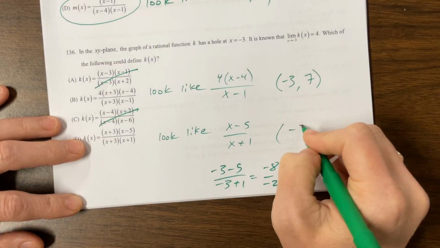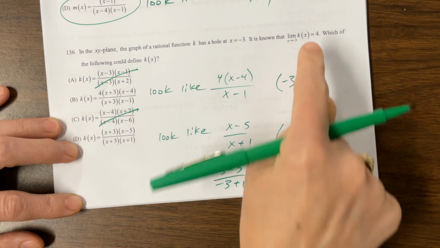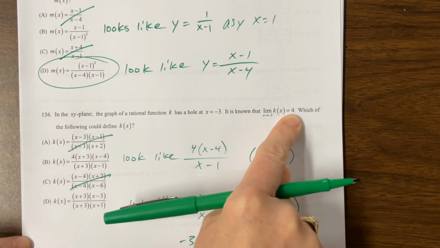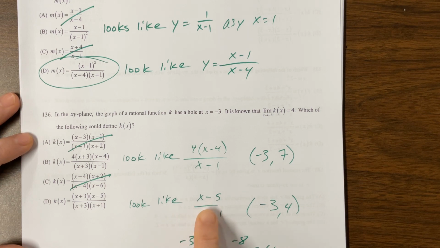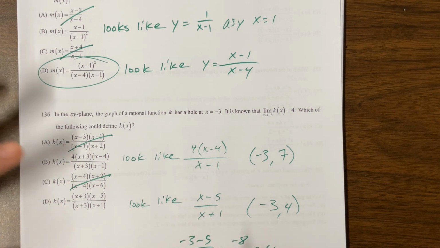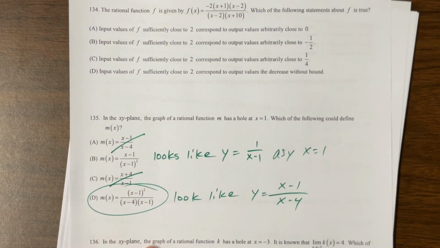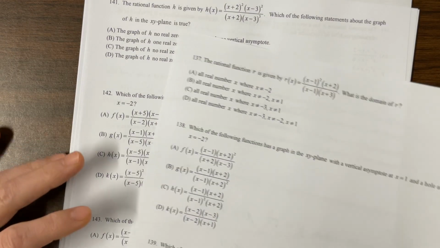So this has a hole at negative 3, comma 4, which tells me that the limit as I approach the hole is going to equal the y value when I plug in. Anyway, yes, this is correct right here. Hopefully that made sense to you. If not, let me know.